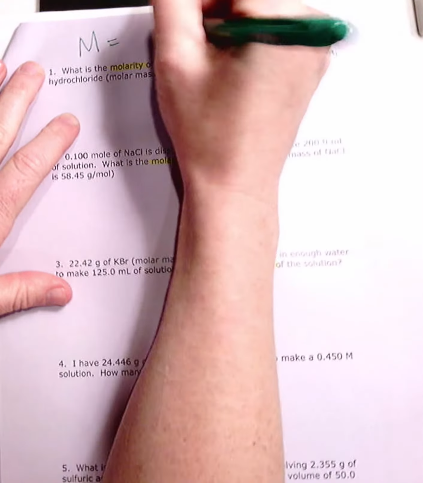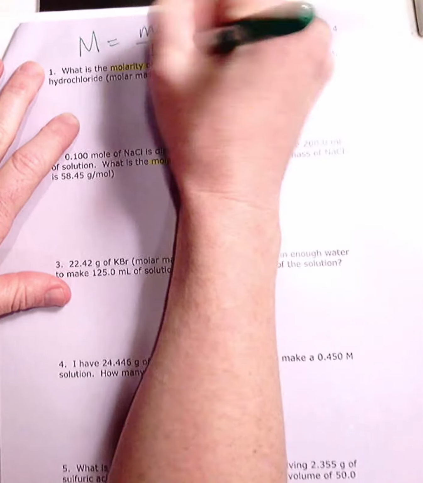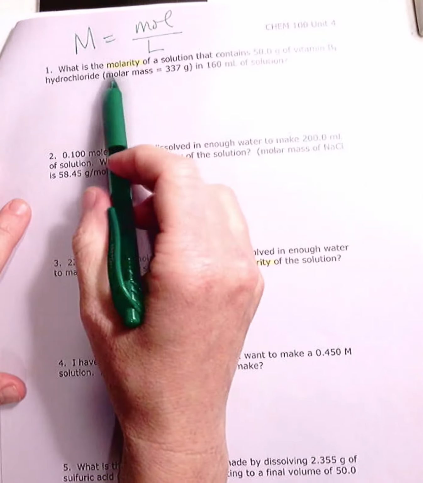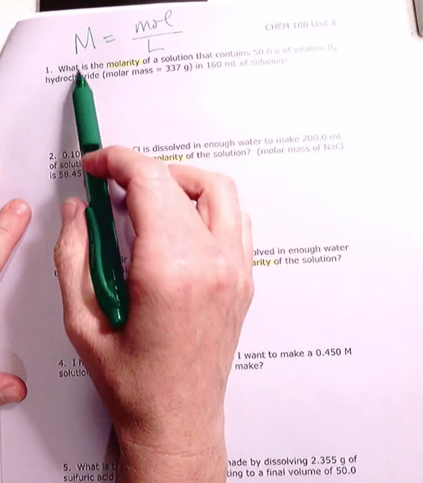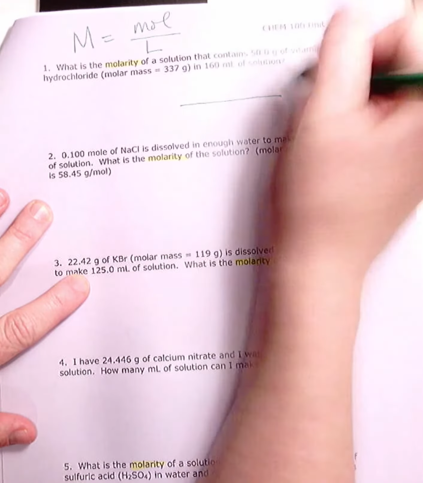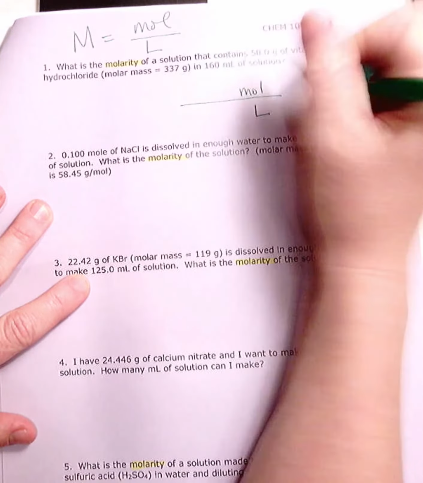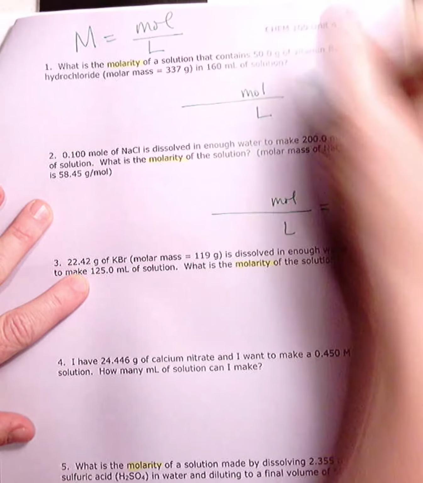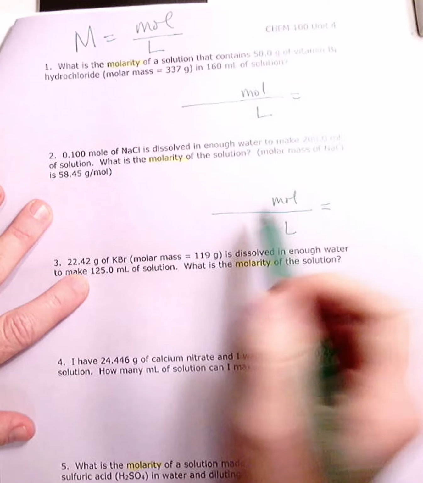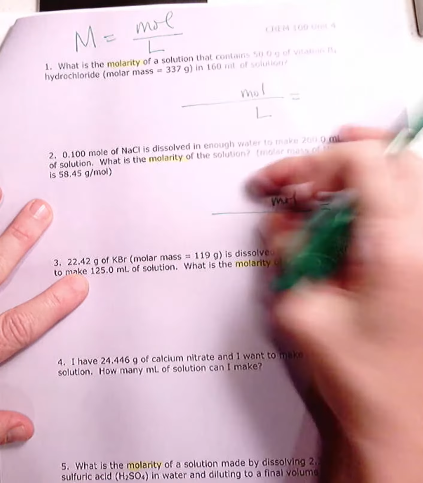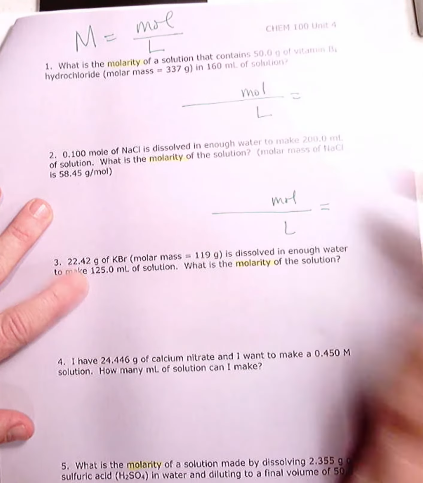Remember that molarity is moles over liters. So whenever you're asked a question that specifically says molarity, what is the molarity? You are going to have to calculate that out. So you'll find each one of these numbers. You might have to convert grams to moles. You might have to convert milliliters to liters. Then you will get these two numbers and divide them out.